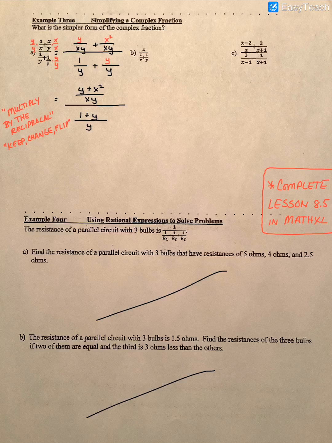Okay, so whether you think keep, change, flip, or multiply by the reciprocal, you keep the first fraction. I'm keeping the top fraction. So I'm keeping y plus x squared over xy. I'm changing division to multiplication. And then I am flipping, or taking the reciprocal of, the second fraction, which is my bottom. So 1 plus y over y becomes y over 1 plus y.